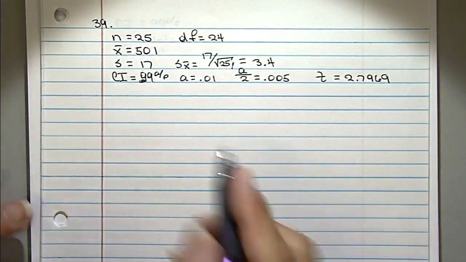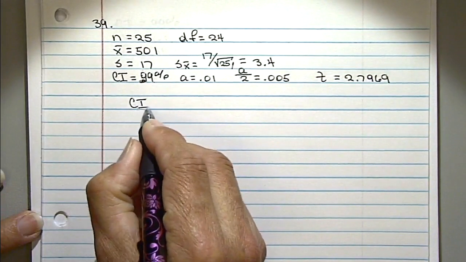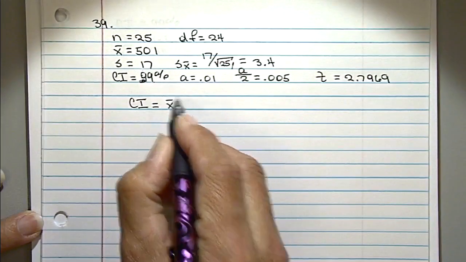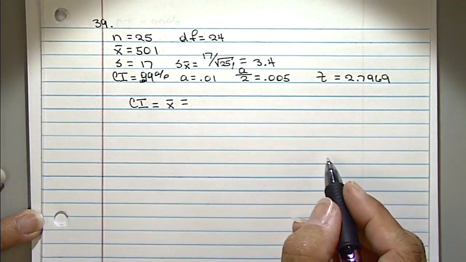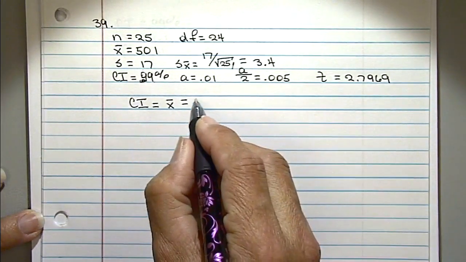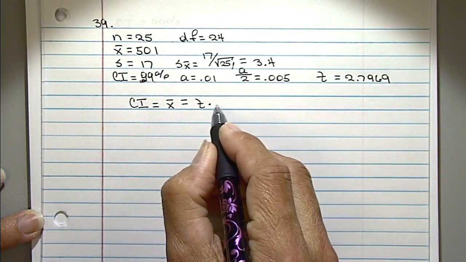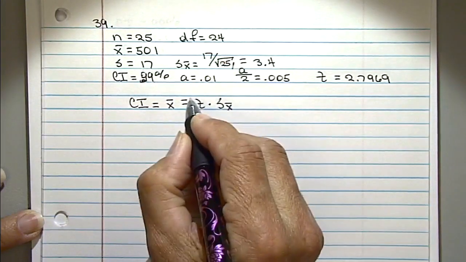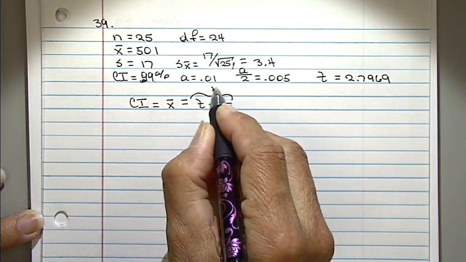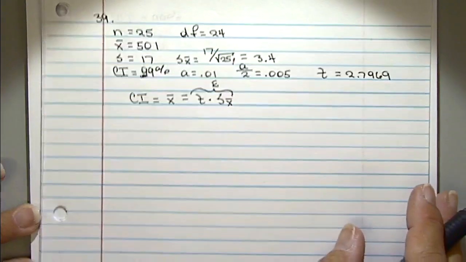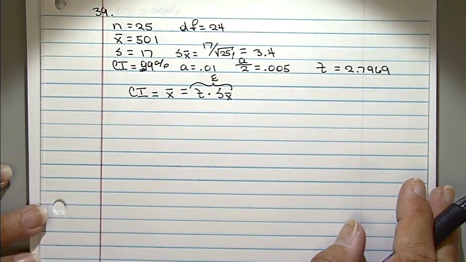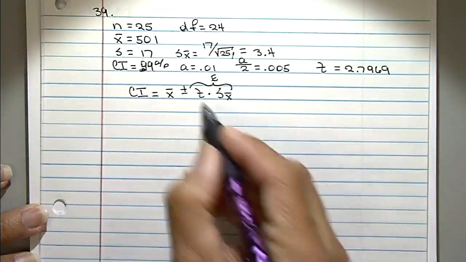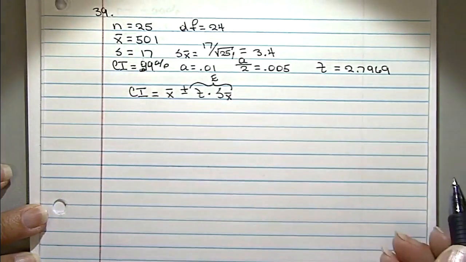And next, my confidence interval is equal to the sample mean plus or minus the t-score times the standard deviation of x bar, right? This is the margin of error, plus or minus margin of error. Okay, plus and minus. I have to watch everything I'm writing today.